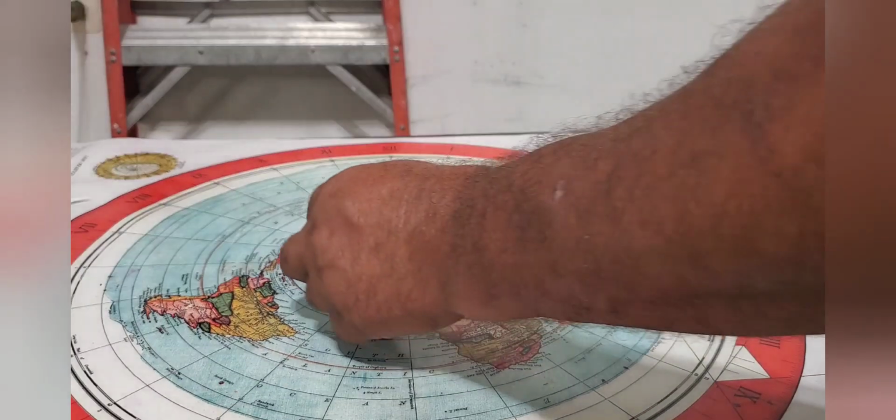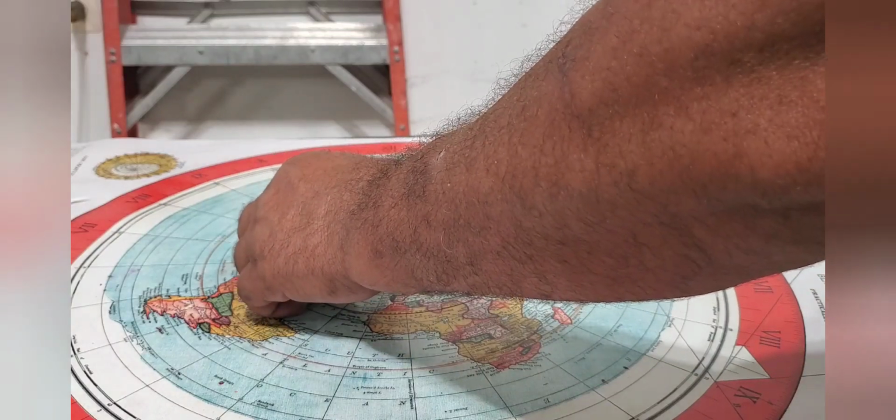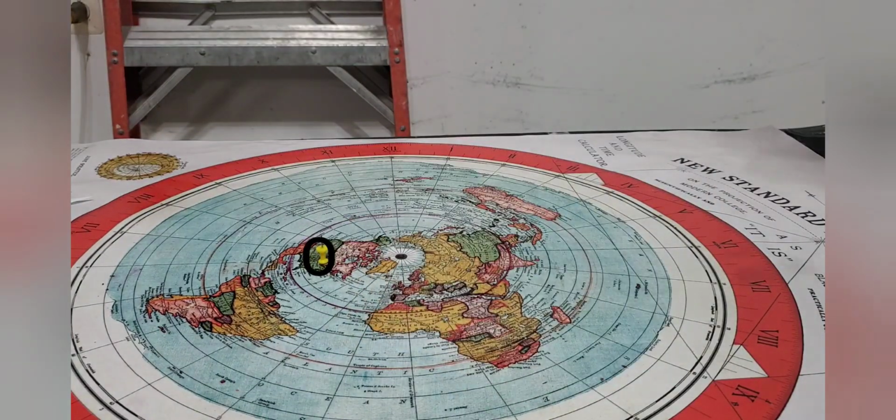Okay, so here is Michigan, right there. Here's the sun. In the summertime, the sun is close to Michigan. It's making a tight circle. In the wintertime, it's making a farther circle from Michigan. The sun is farther from Michigan, so it's colder. Pretty simple.